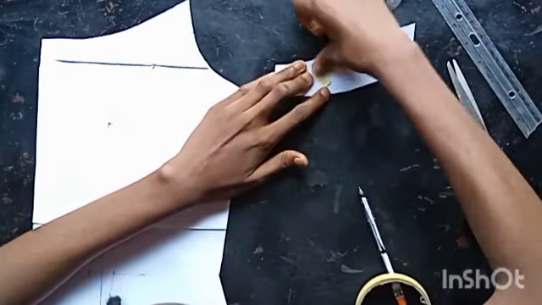And I'll slash and spread this whole pattern on a fresh pattern paper, so it comes out as a whole, and you kind of understand clearly what we're doing.